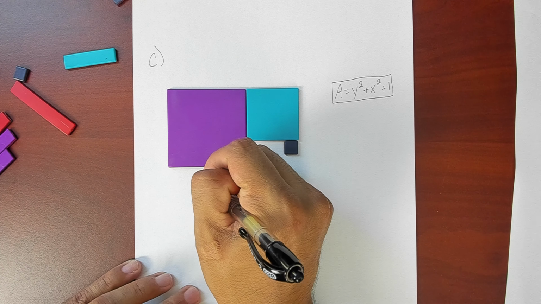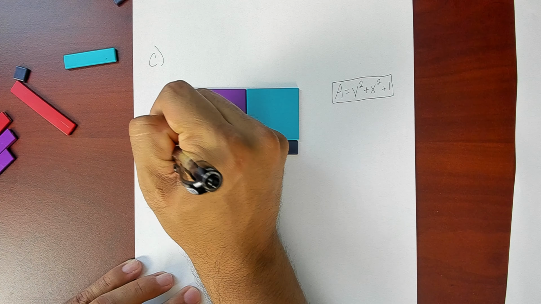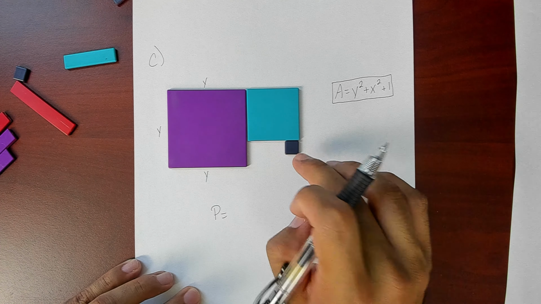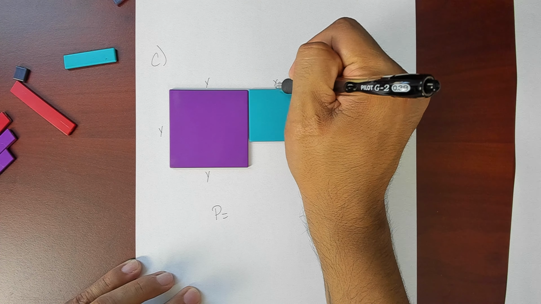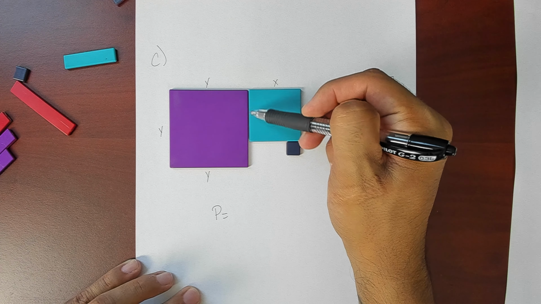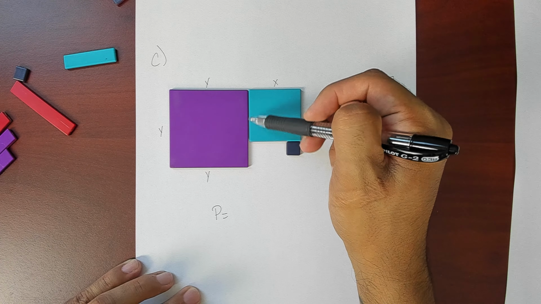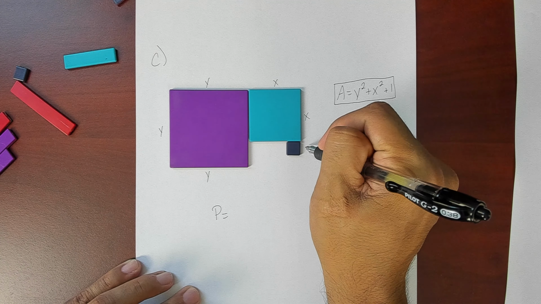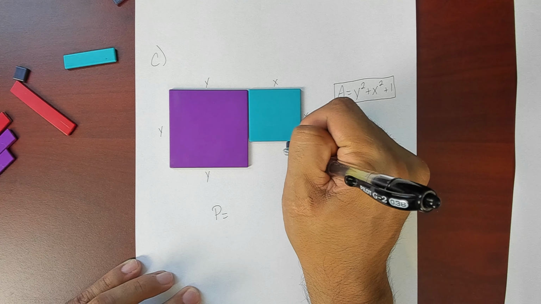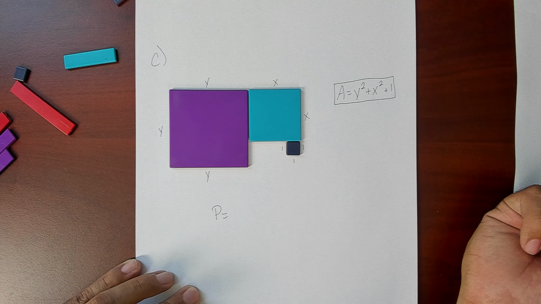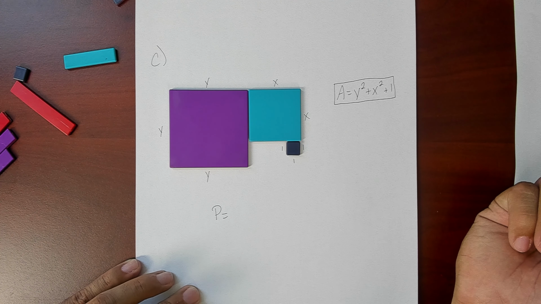This is our y squared tile. We know that all the sides around that are going to be y. Same with our x squared tile. This side is going to be an x. This side is going to be an x. I do not care about that side right here, because that side in there is not going to count for perimeter. Move on to our unit tile here, where we know that all of these going around are going to be 1s. Again, not caring about that side inside because it doesn't matter for perimeter.